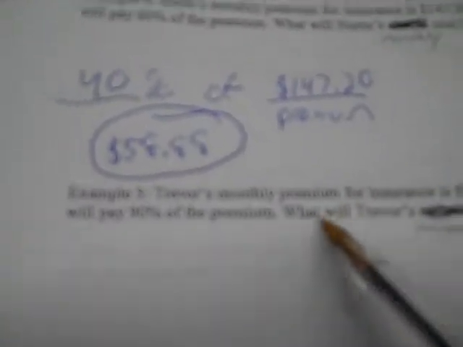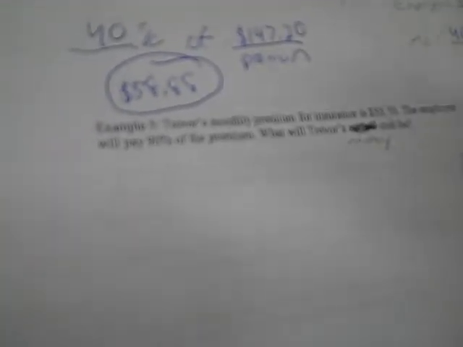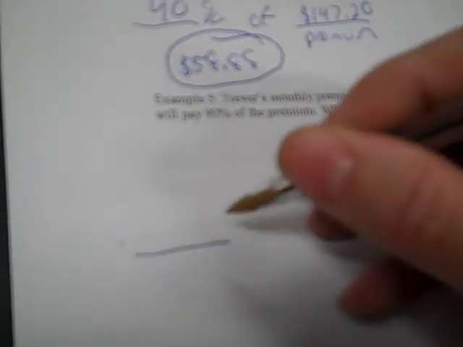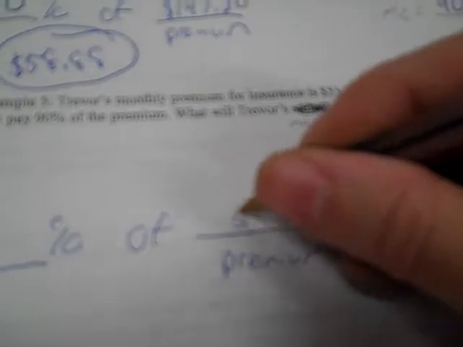Trevor's monthly premium for insurance is $55.70. The employer will pay 90% of the premium. What will Trevor's monthly cost be? So again, the premium is blank percent of, and we're taking the percent of the premium. Now his premium is $55.70.